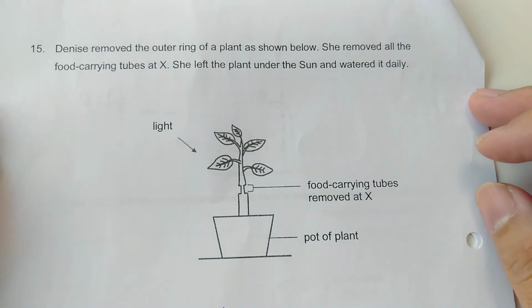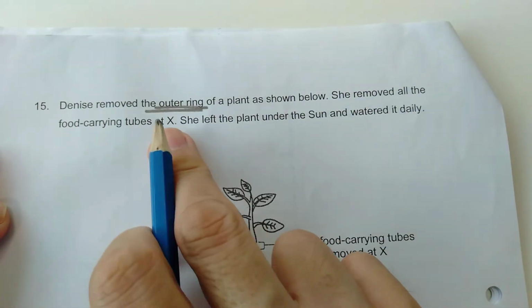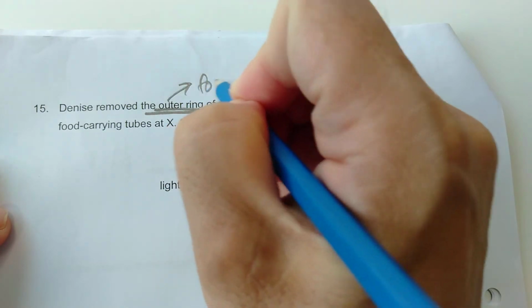Okay, this question is on plant transport system. Now, Dennis removed the outer ring. Bear in mind the word outer ring always refers to food carrying tube.